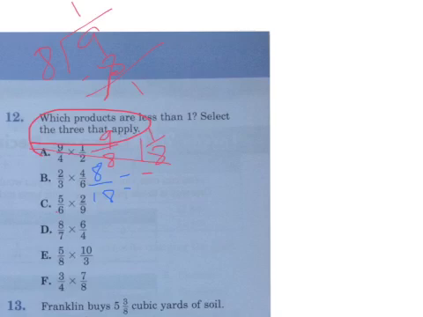We can divide this by 2. So 2 will divide into 8 4 times, and then 2 will divide into 18 9 times. And so we are less. So we know B is our answer, one of our 3 answers.